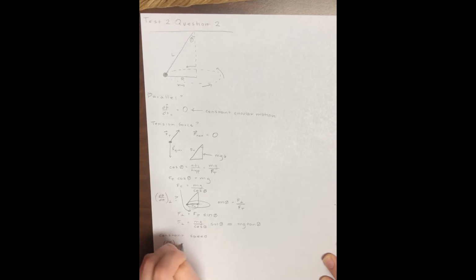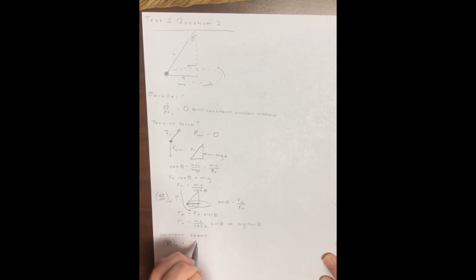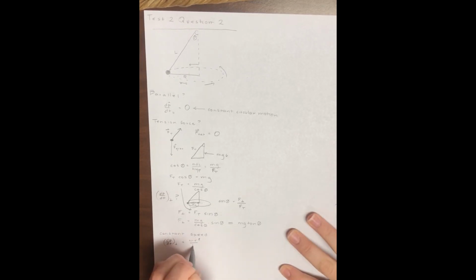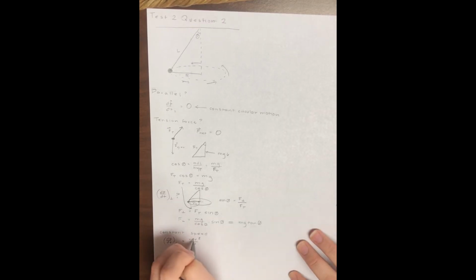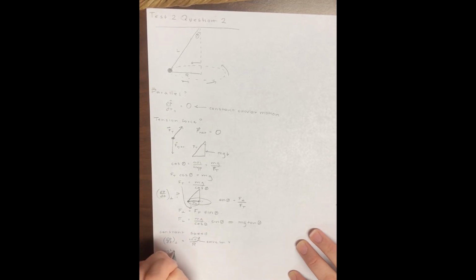And so for part D, we need to calculate the speed of the ball. And so with constant circular motion, one of the key formulas we need to know is mv squared over r, which is equal to the perpendicular force. And so we have v in here so we can solve for speed, and we know our perpendicular force.